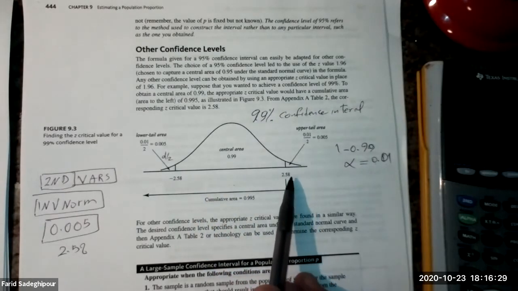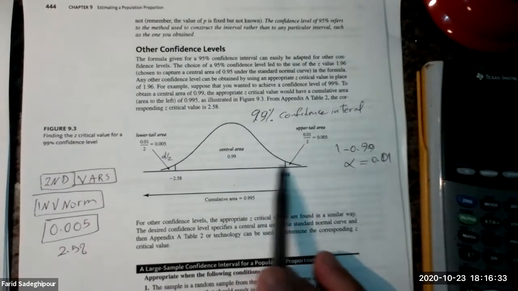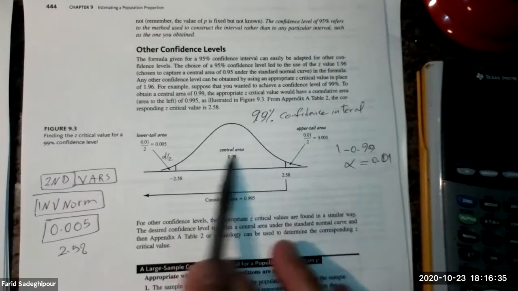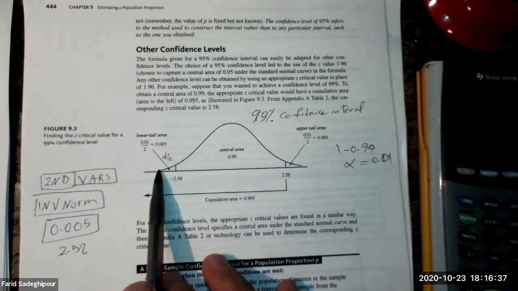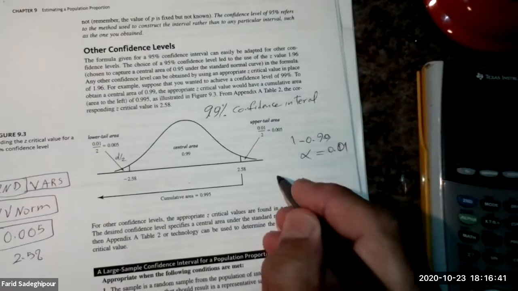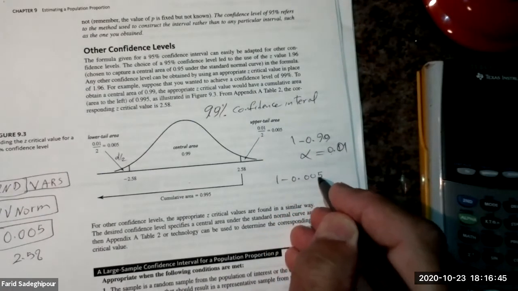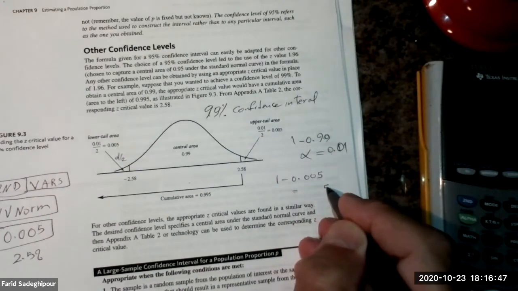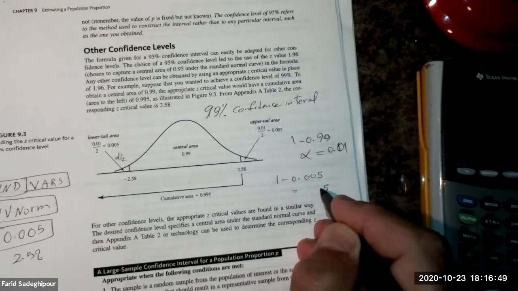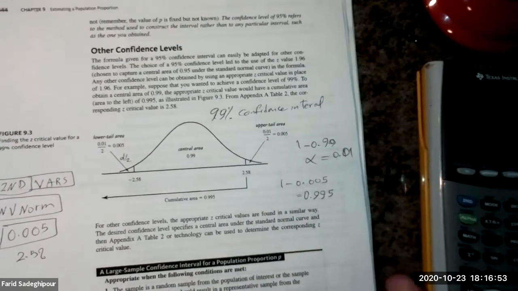But if you really want to use the calculator and find this value, what is the area to the right? What is this for the whole area? The whole area is 1 minus this little one, right? So it's 1 minus 0.005, which is 0.995.